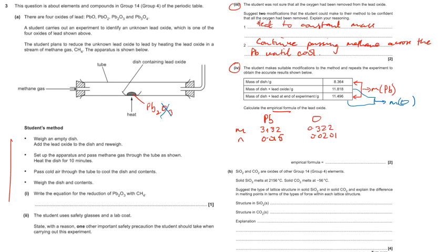Right, so now we've got a ratio of moles of lead to oxygen, but we now need to put them into whole numbers. So the usual thing is that we divide the smallest one by itself to make it into 1, but we have to do the same to both sides. So we do that, and then we get 1 and 1.34. So this turns into 1, of course, and this turns into 1.34.